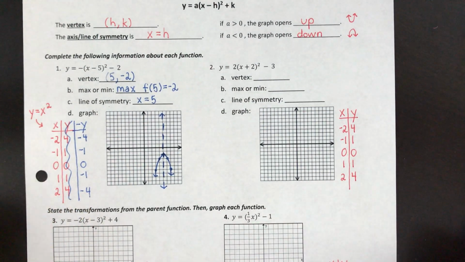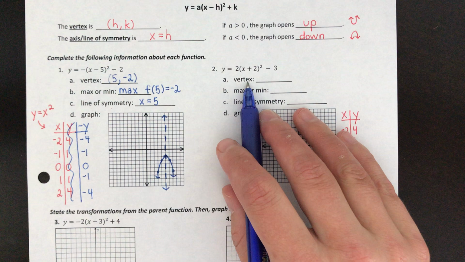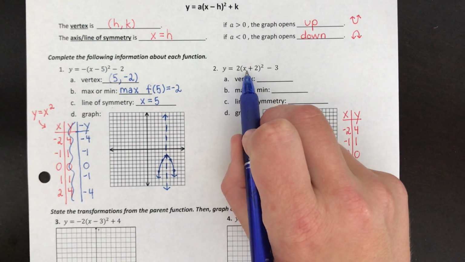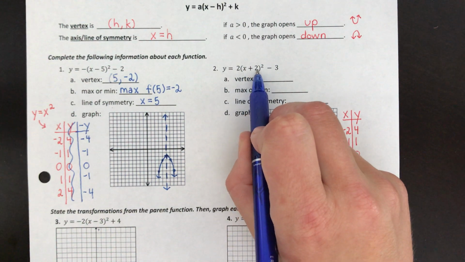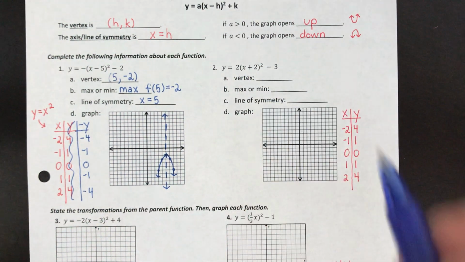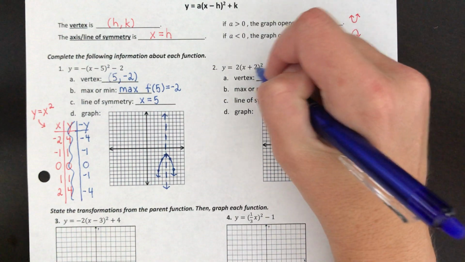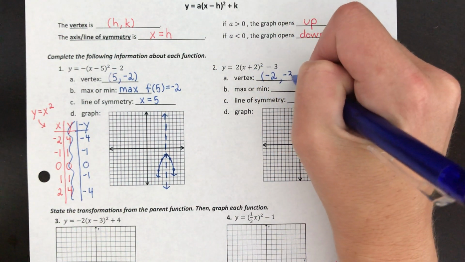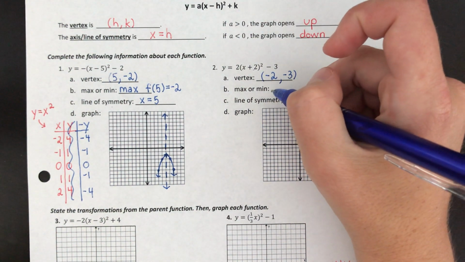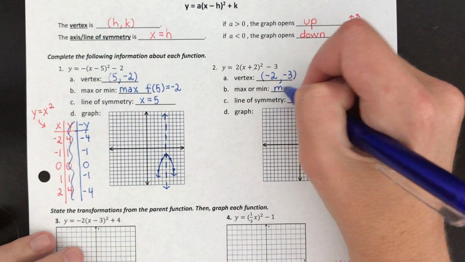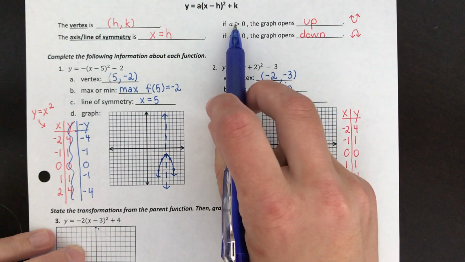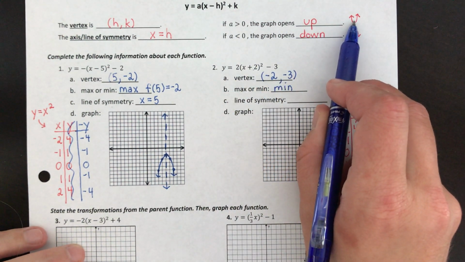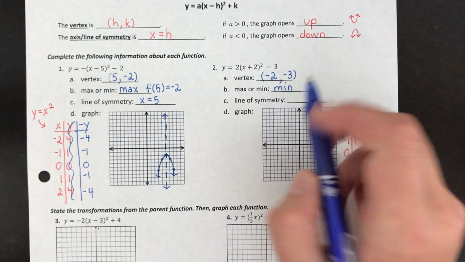Okay, let's move along. So next problem. Vertex. So remember, this is red. Y equals 2 times the quantity x plus 2 squared minus 3. So the vertex is negative 2, because we take the opposite of that, comma negative 3. Is the vertex going to be a max or a min? Well, in this case, it's going to be a min because the a value is greater than 0, so the graph's going to open up.